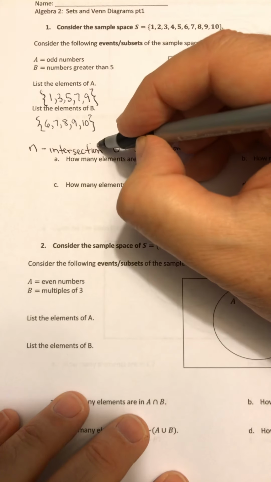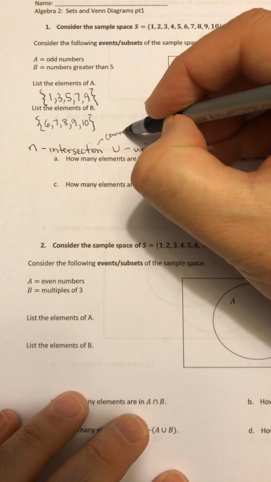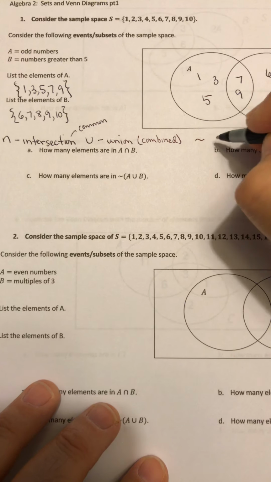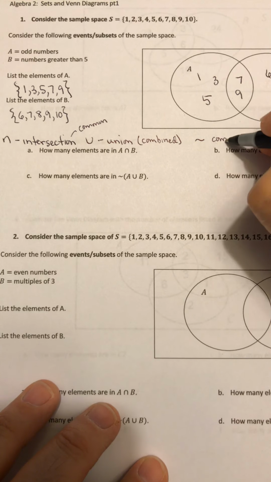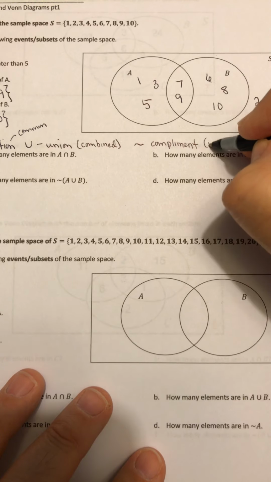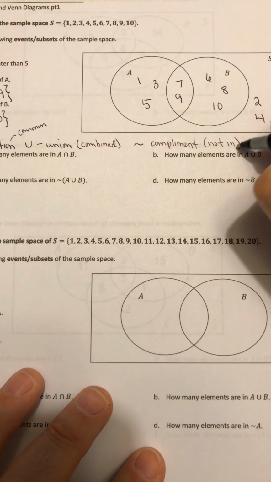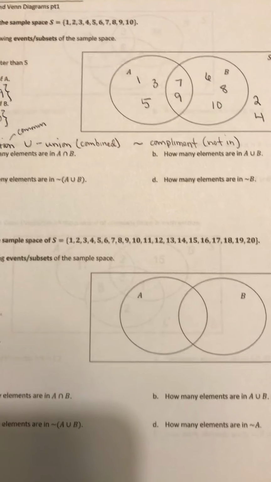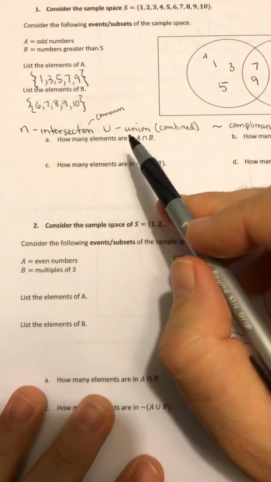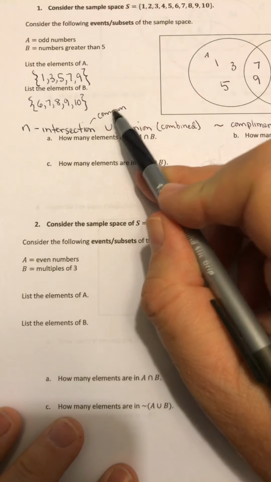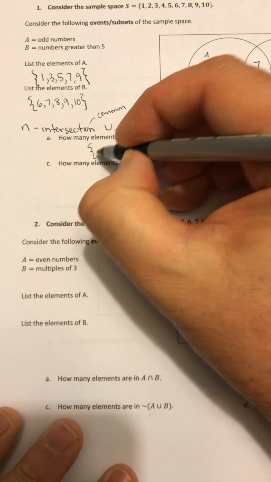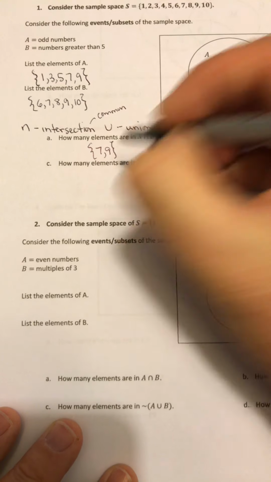So intersection is common. Union is combined, and this symbol means complement. The complement just means not in. So if I said, what is the complement of A? That's all the elements that aren't in A. So this first one, A intersect B, is what they have in common. Here's A, here's B. What do they have in common? 7 and 9. It just forms another subset.